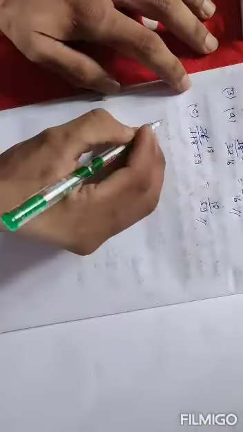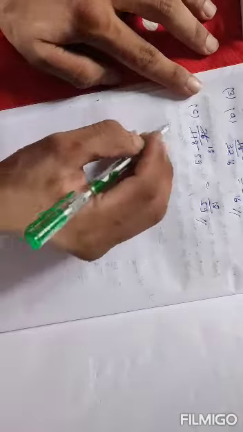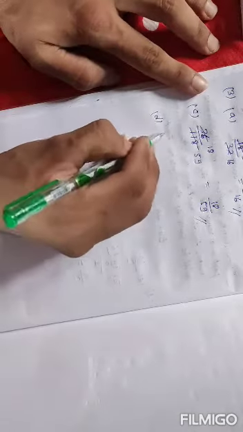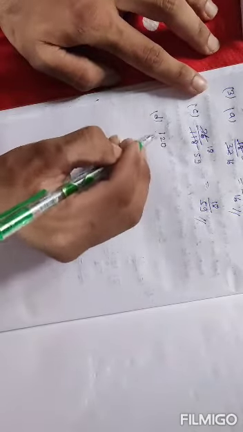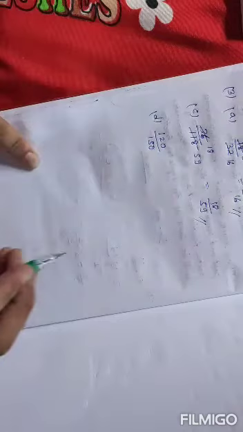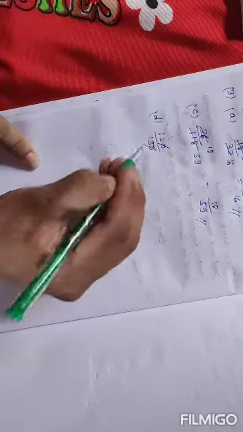Now let us do question number D. We have 120 by 150. You can cancel this 0 and 0 like this. If there is 0 in the numerator and denominator, you can cancel it.